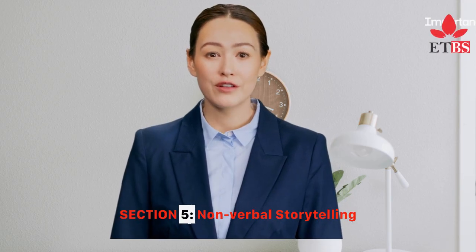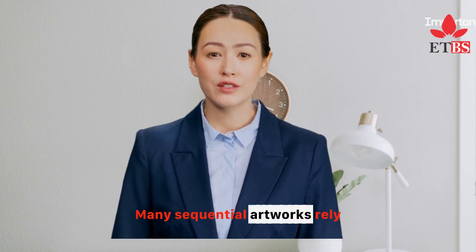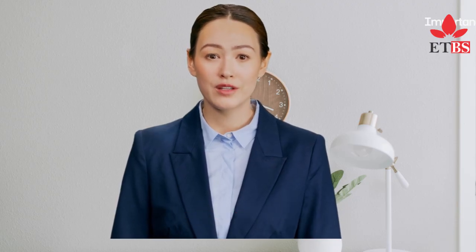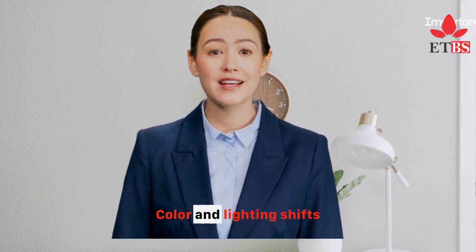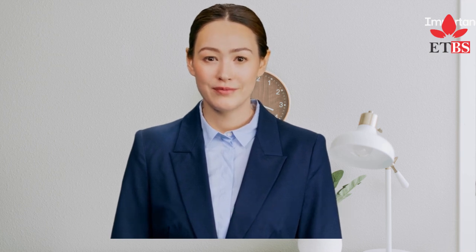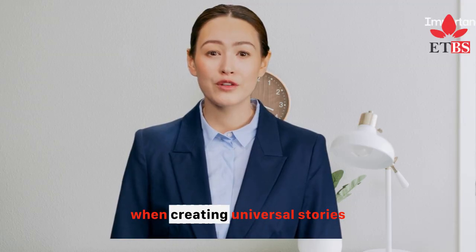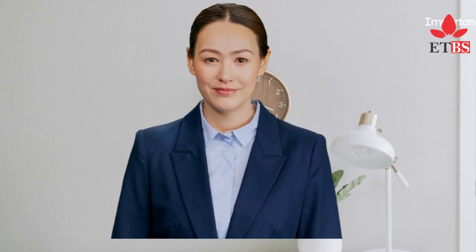Section 5. Non-verbal storytelling. Many sequential artworks rely solely on visual cues: body language and gestures, expression changes, composition flow, color and lighting shifts, symbolism and visual metaphors. This is especially powerful when creating universal stories that transcend language.